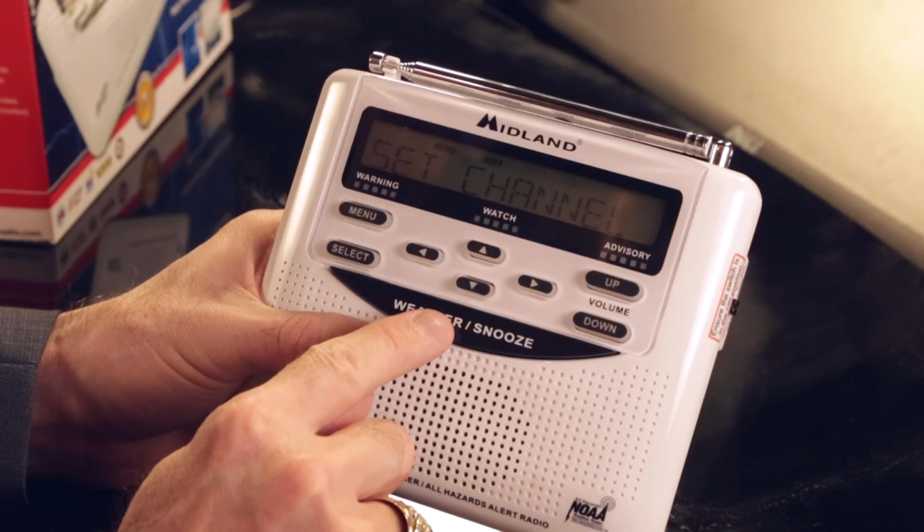Press the weather snooze button. Highs around 90.